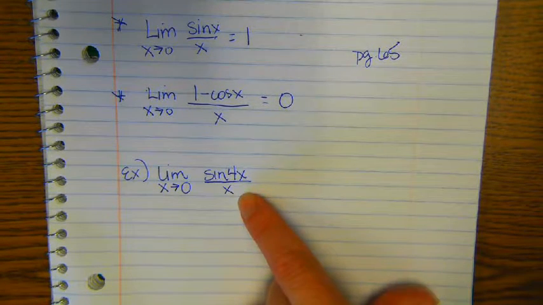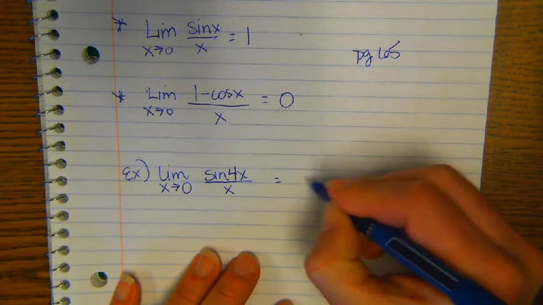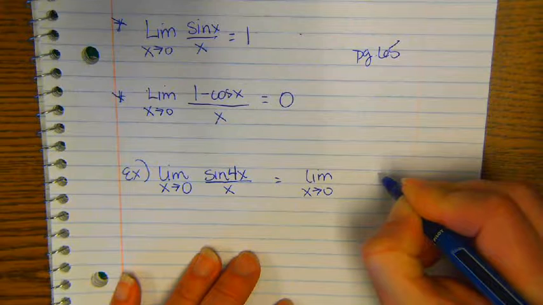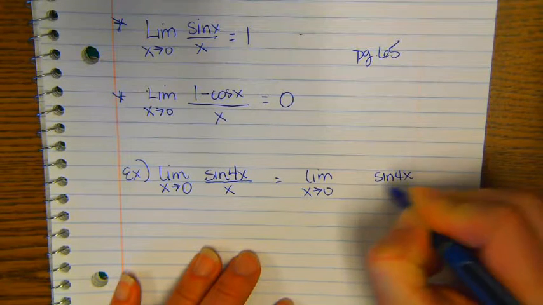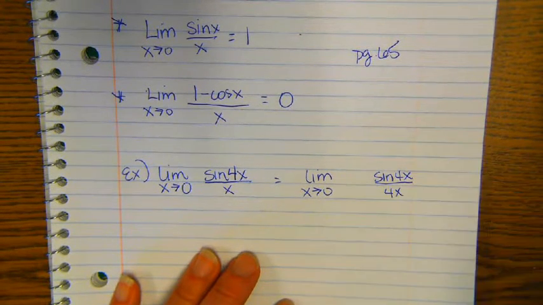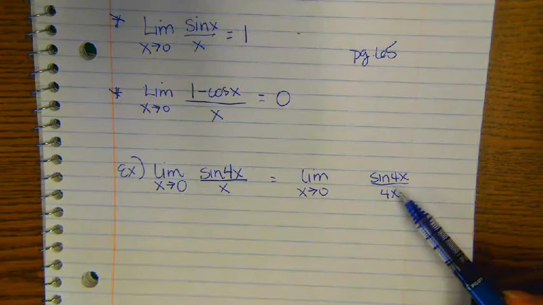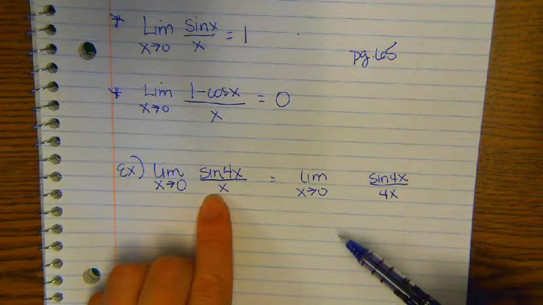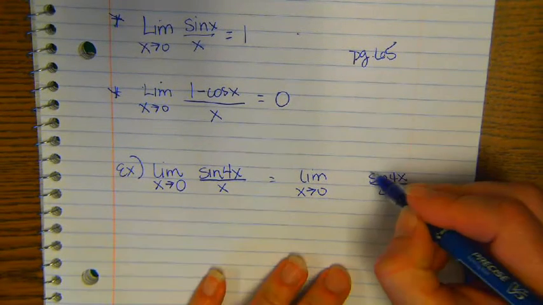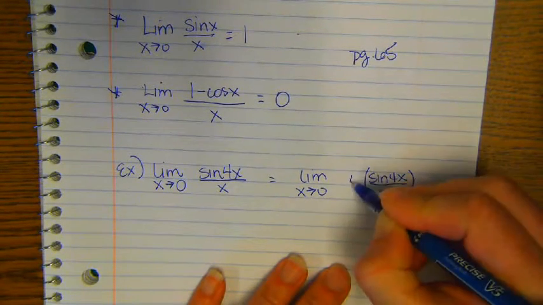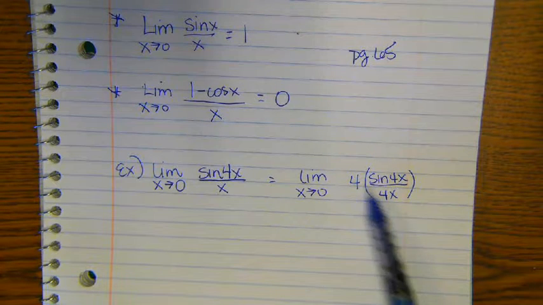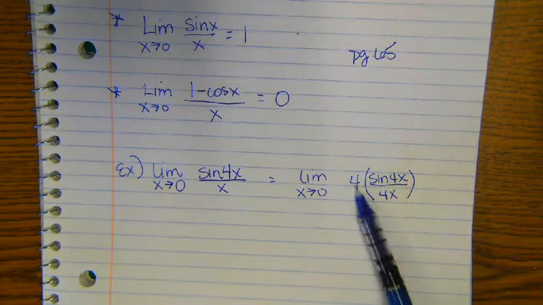So here's what I'm going to try to do. I'm going to rewrite this as the limit as x goes to 0. I'm going to rewrite it as sine of 4x over 4x. Okay. And in order to do that, see how I just divided the function by 4, didn't I? What can I do to compensate for that? If I write 4 times sine 4x over 4x, what would happen to these? They would cancel, right? Okay.